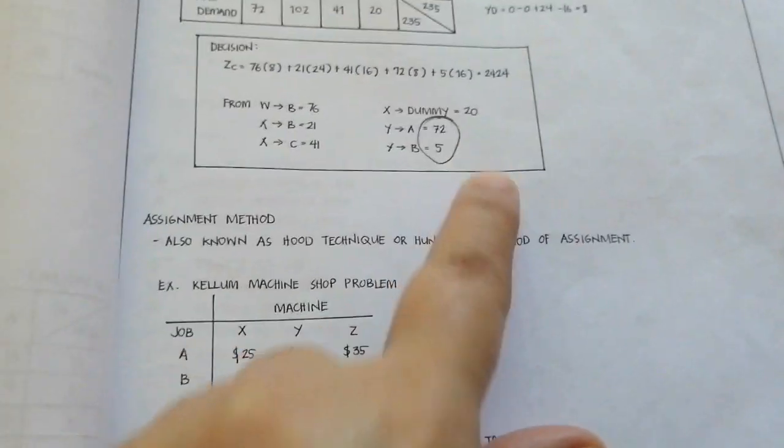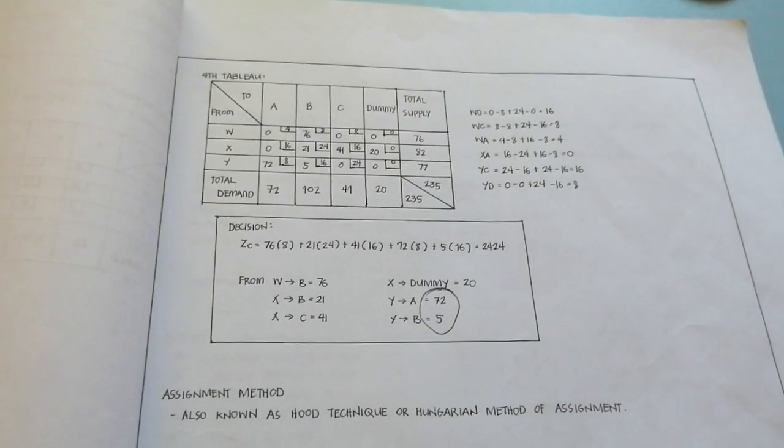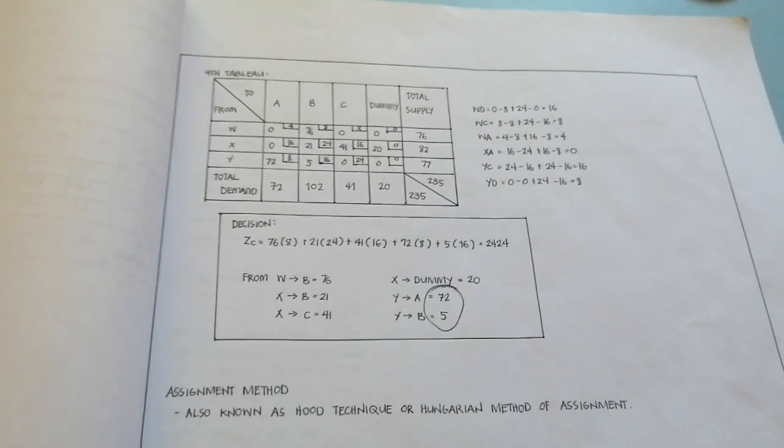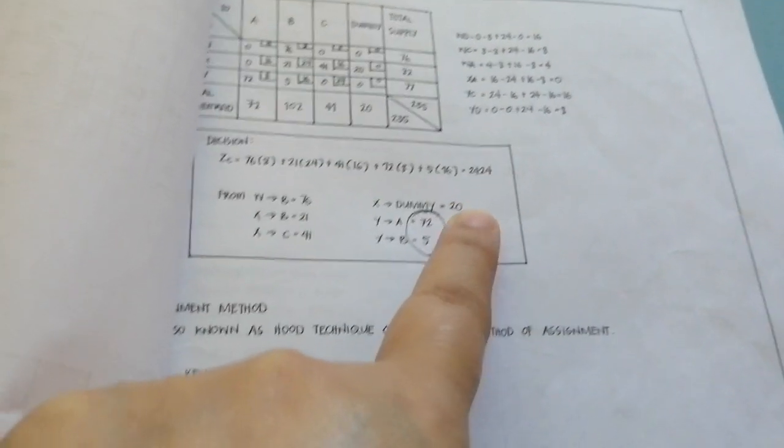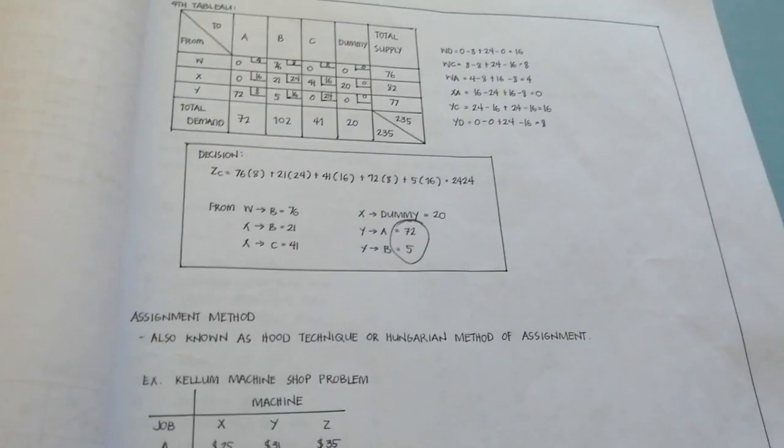Okay, so this will be your decision. If you try to look, you have a value for dummy, but it doesn't have any value at all. So it can be left out, because dummy doesn't have any cost at all.